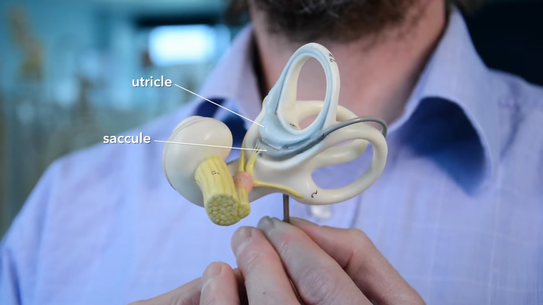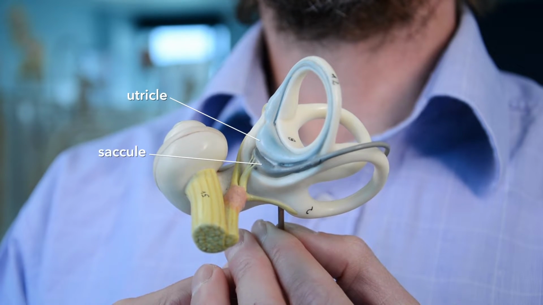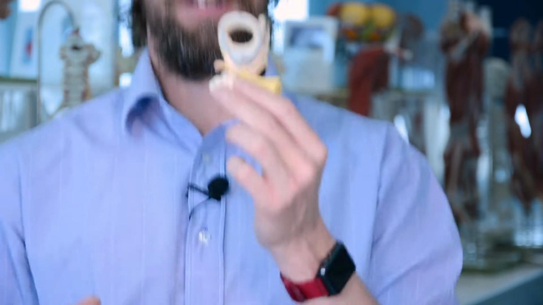And the job of the utricle and the saccule are to detect linear movements and detect gravity. So the utricle detects horizontal movements and the saccule detects vertical movements, right? Hence why they get called gravity detectors, detectors of acceleration and things like that.